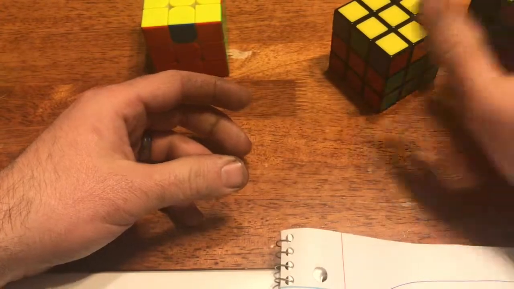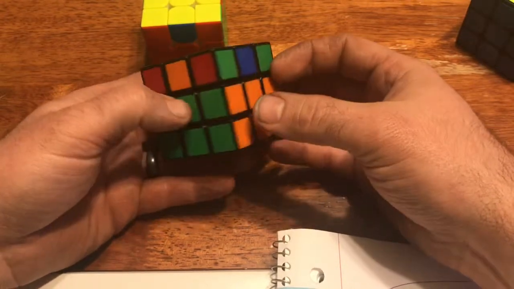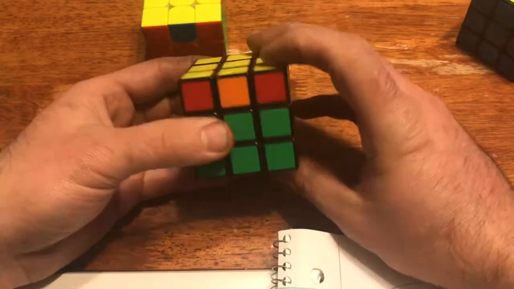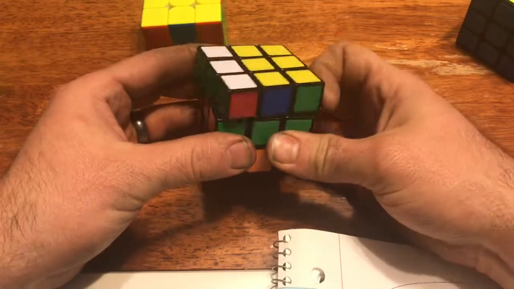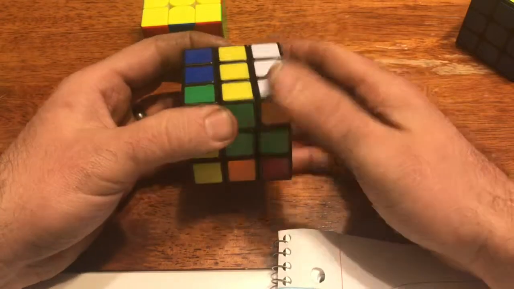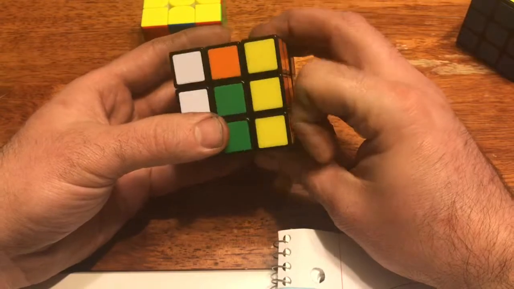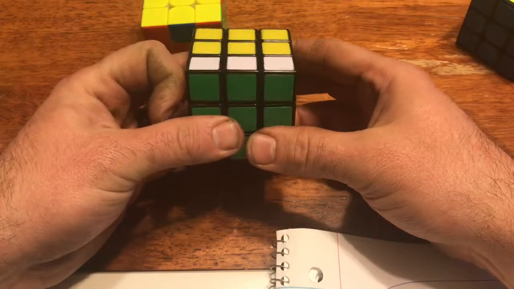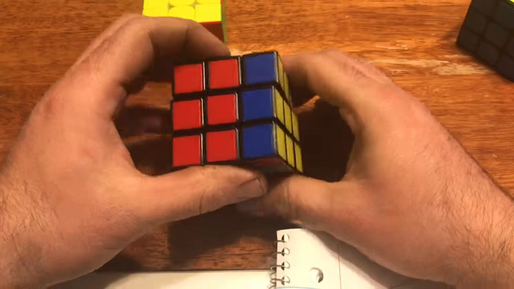So let's show you that again. So this one has no full side that is done. So we're going to do F2, UI, or you can do U, and you go L and RI, and we go F2, and we go LI and R, and we bring it back around, and we go F2, and we should have one solid one.